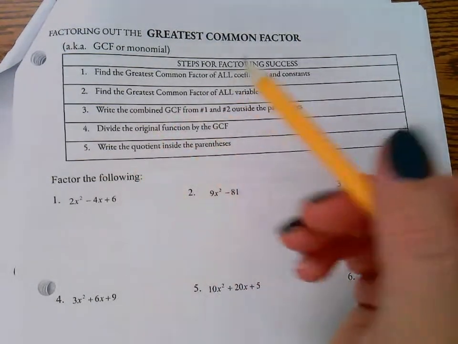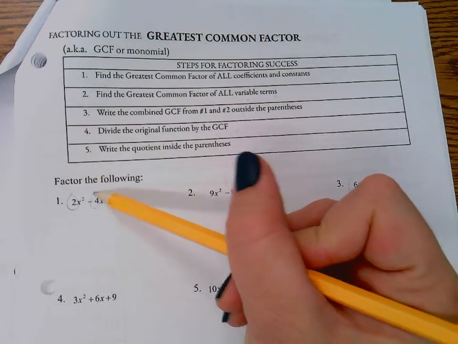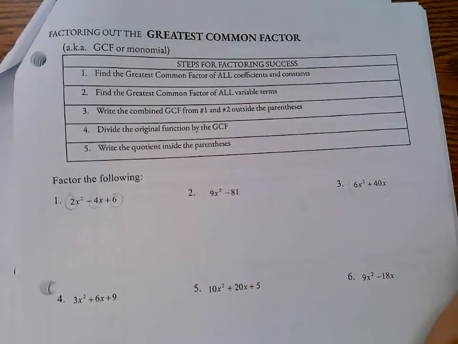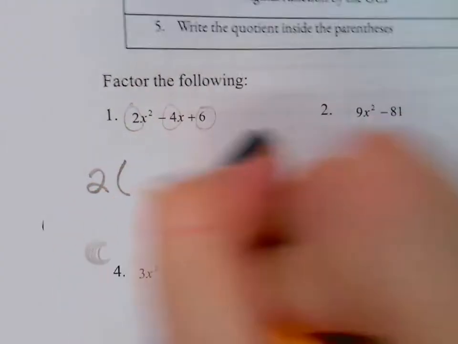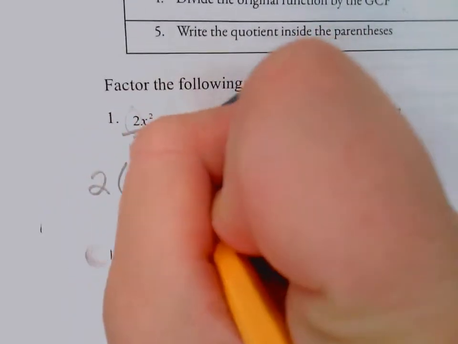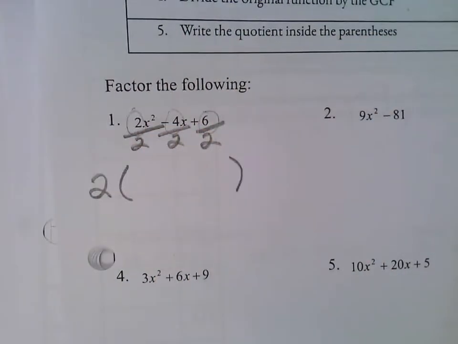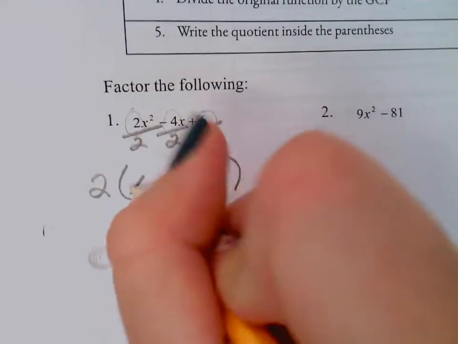Let me show you what that means. What is the greatest common factor of 2, 4, and 6? It is 2, right? So I'm going to write 2 outside my parentheses. Then I'm going to divide the entire equation by 2. So 2x squared divided by 2 is x squared.